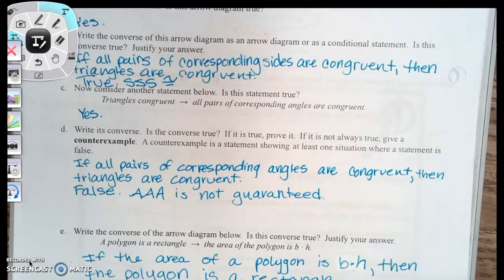All right? Part D. Now they want us to write its converse and say if that converse is true. If it is true, prove it. If it's not always true, give a counterexample. A counterexample is a statement showing at least one situation where a statement is false. Okay? So first we're going to write the converse. The converse is that if all pairs of corresponding angles are congruent, then the triangles are congruent.